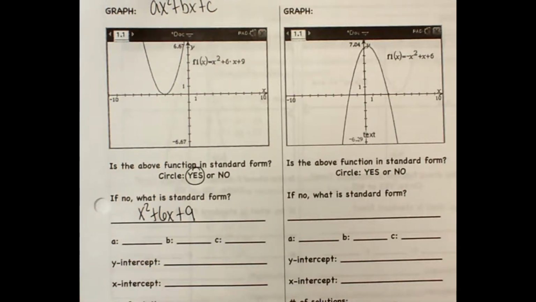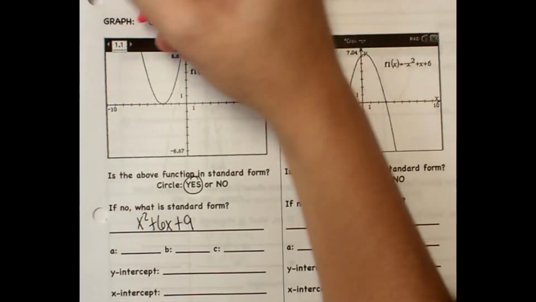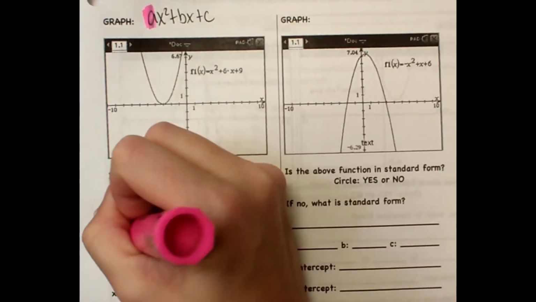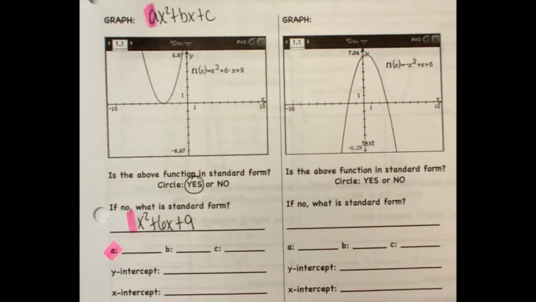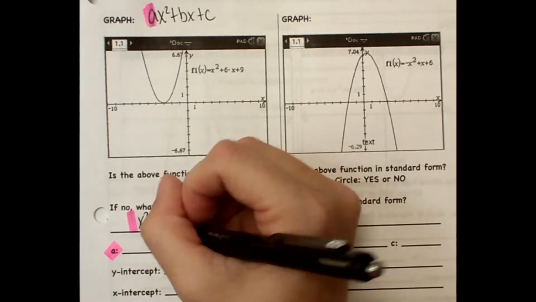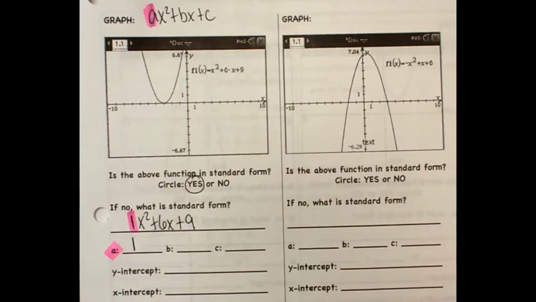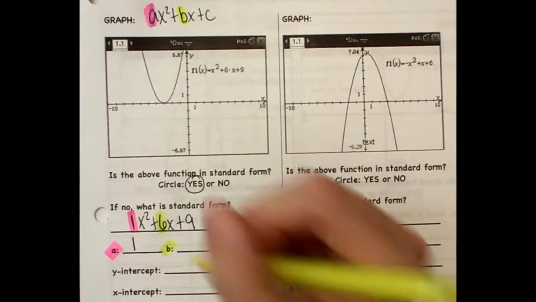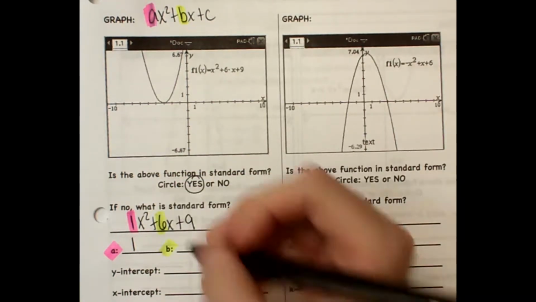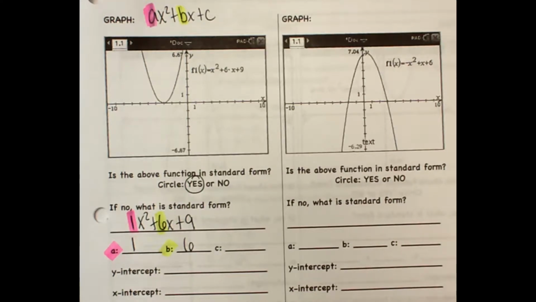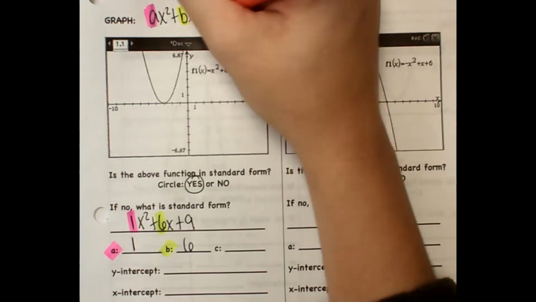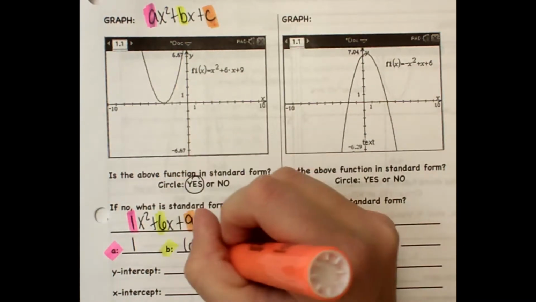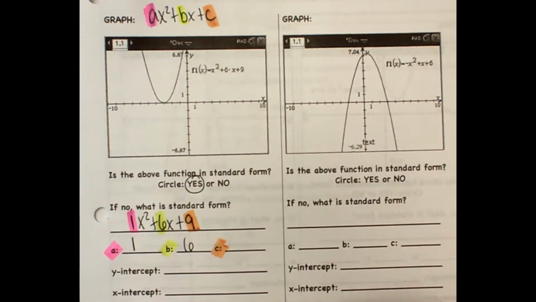So when looking, we need to remember, it says, what is my a value? Well, from standard form, a is the number that's in front of the x squared. In this case, there is no number, but there is an x squared, meaning that my a value is 1. Then it says, what's the b value? B is the number that's in front of the x. In this case, that's 6. And then the c value is the number at the end that's by itself. In this case, it's 9.